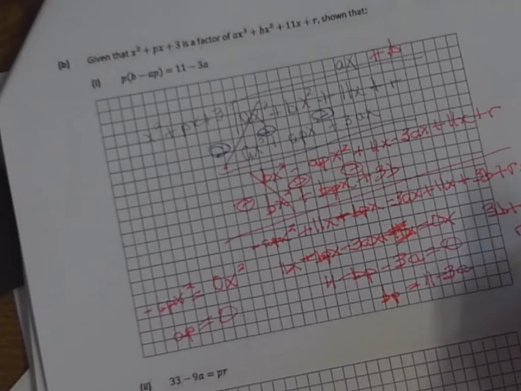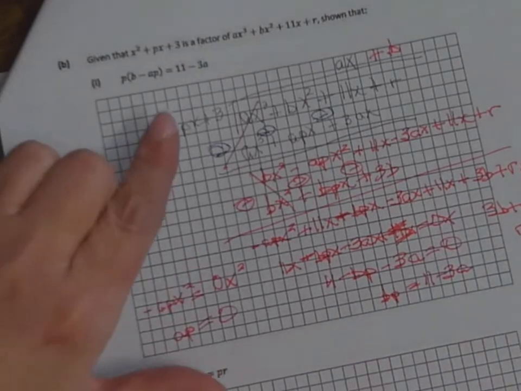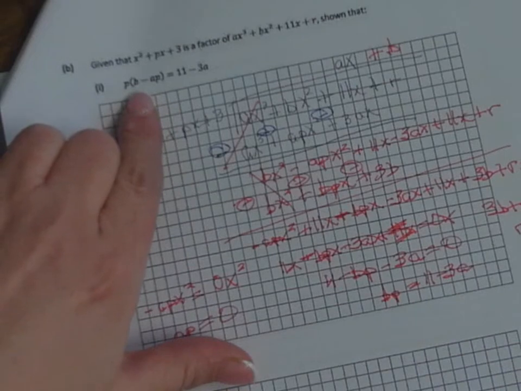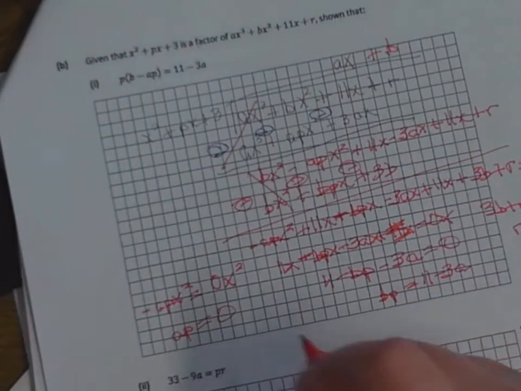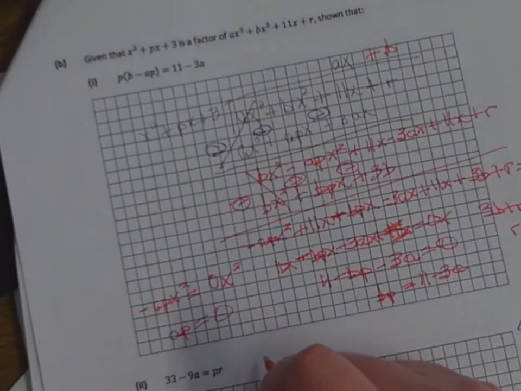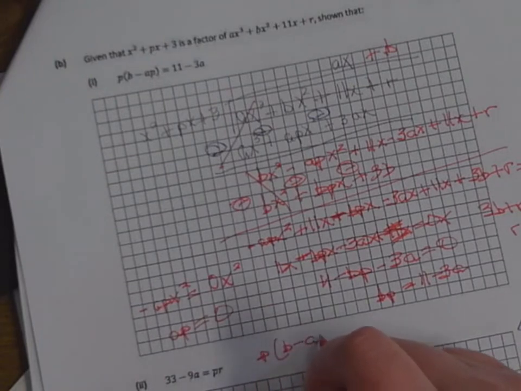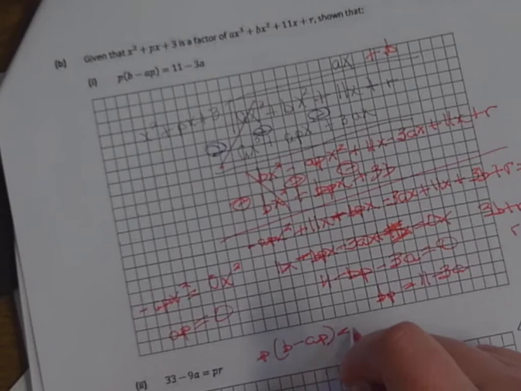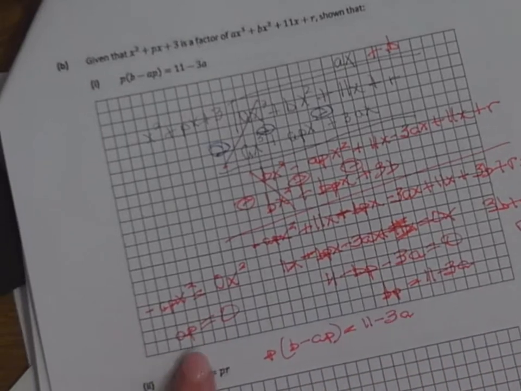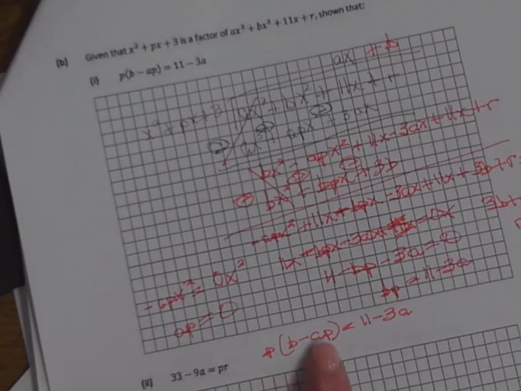I'm going to leave that for a minute. Okay? Now, I want to prove this up here. So this is what I want to prove. That p times b minus ap equals 11 minus 3a. See that ap in there?